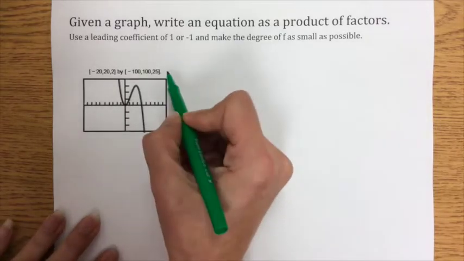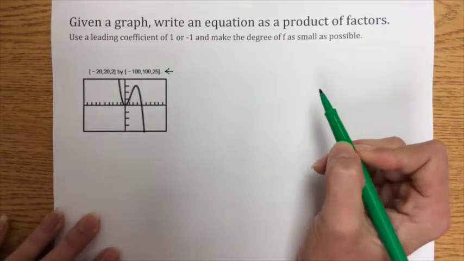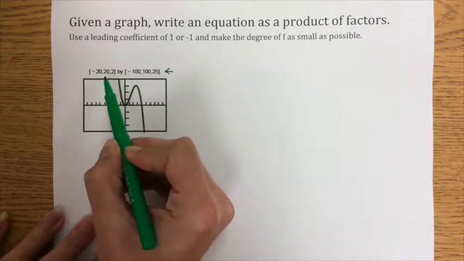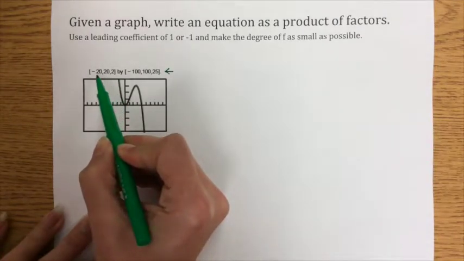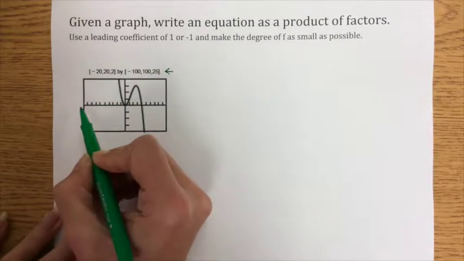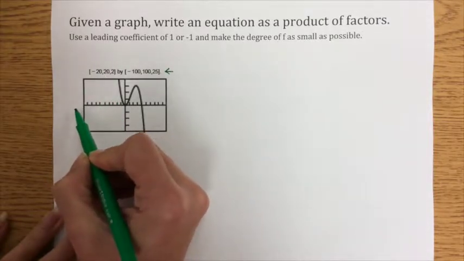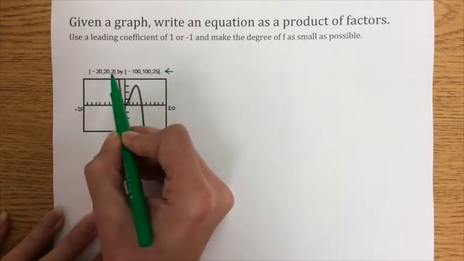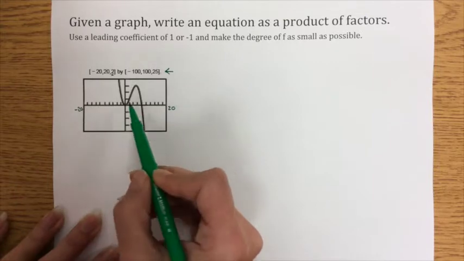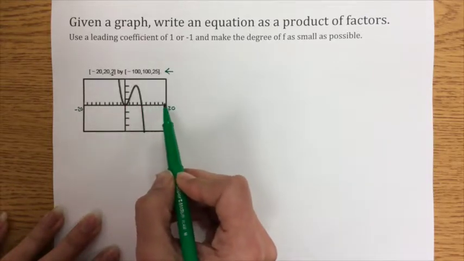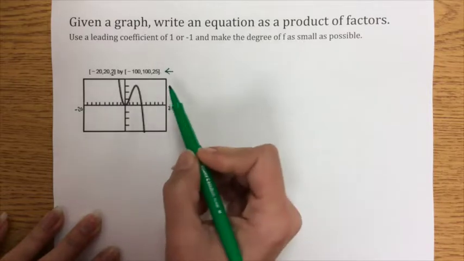If you notice right here, they're giving you the window of this graph. This part right here is telling you that your x's are negative 20 through positive 20. So we know this side over here is negative 20 and over here is positive 20. And we are counting by twos. So 2, 4, 6, 8, 10, 12, 14, 16, 18, and 20.